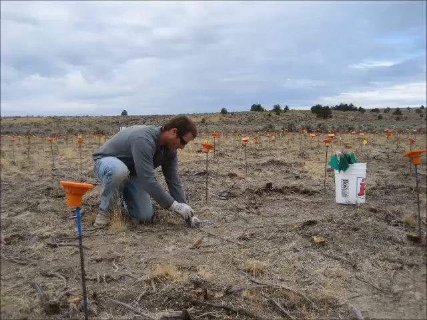This can allow us to determine how different management treatments influence soil nitrogen availability, which plants compete better for soil nitrogen, and how weeds might influence the availability and cycling of soil nitrogen in rangeland systems.